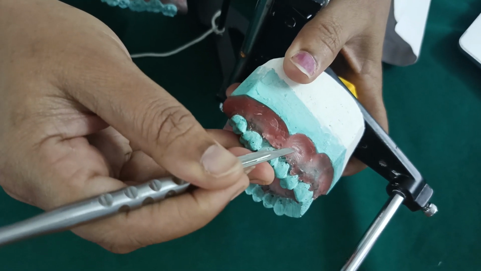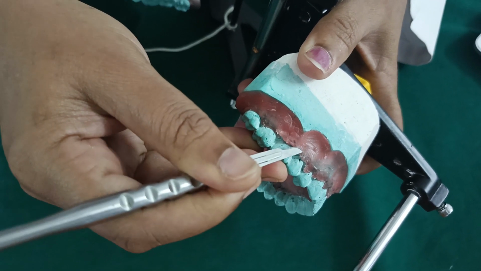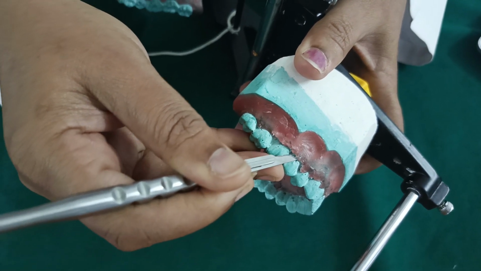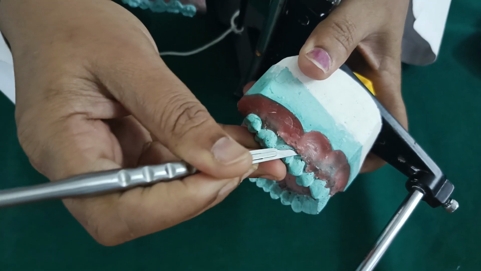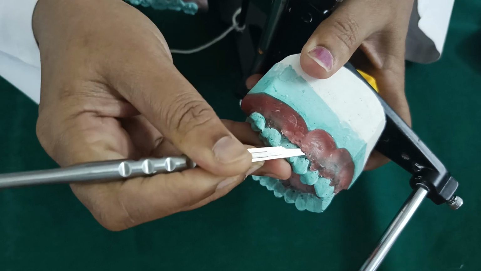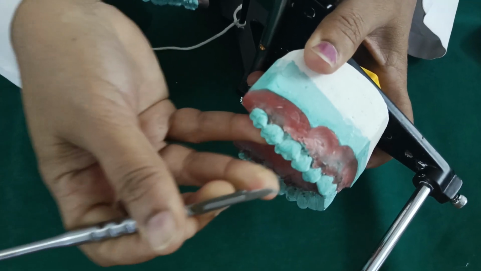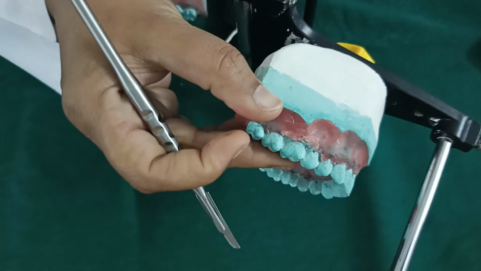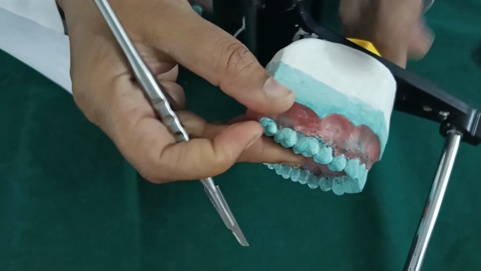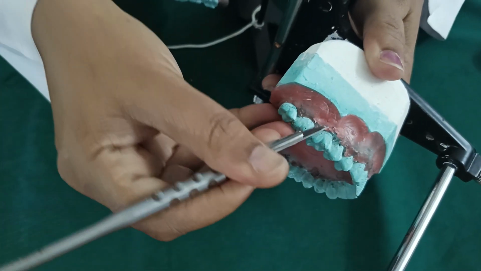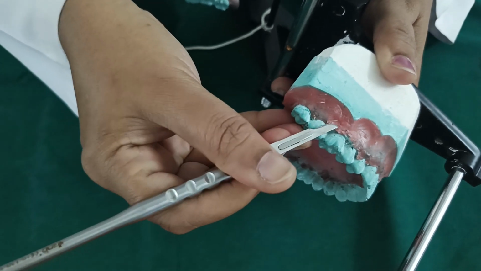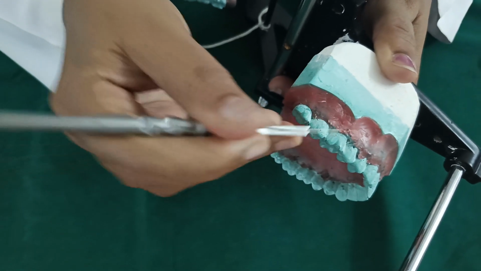Full thickness flap means all the soft tissue including the periosteum is reflected to expose the bone. So it includes all the soft tissue, that is full thickness flap. Now coming to the partial thickness flap, it involves only the outer epithelium and a layer of connective tissue, that is the split thickness flap.